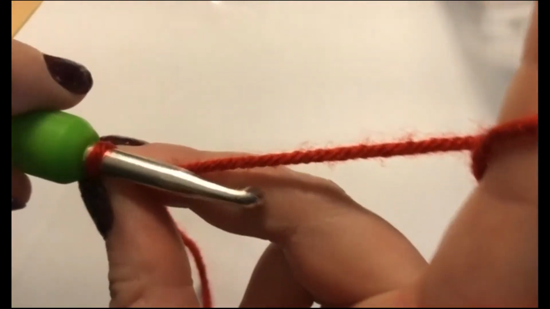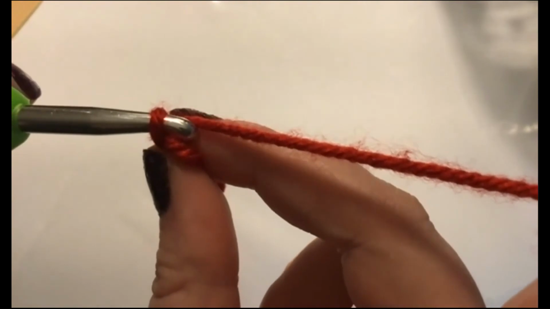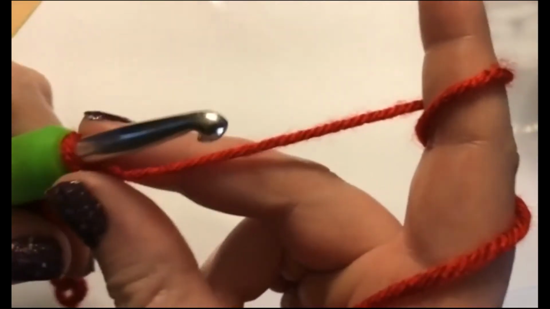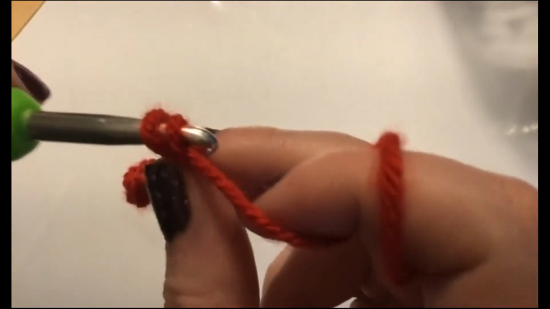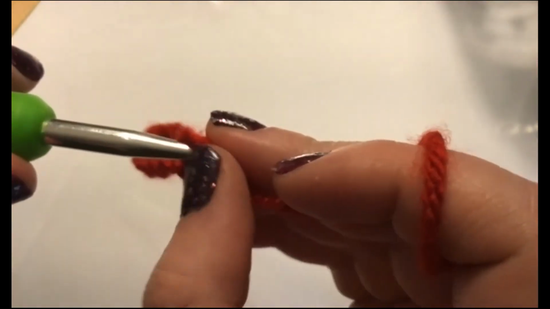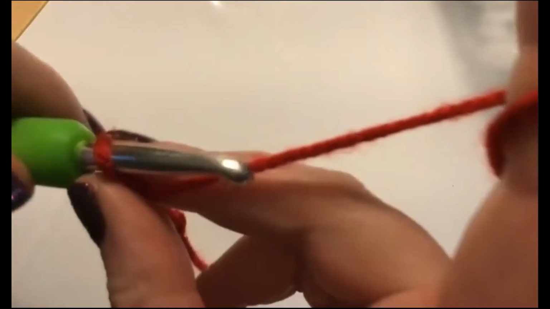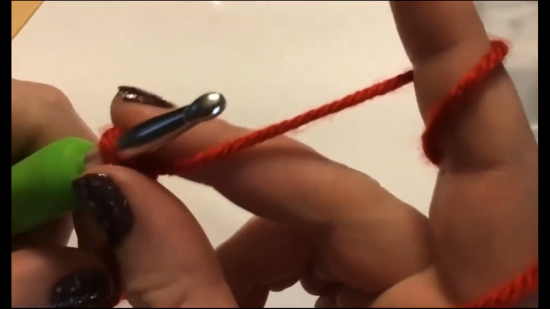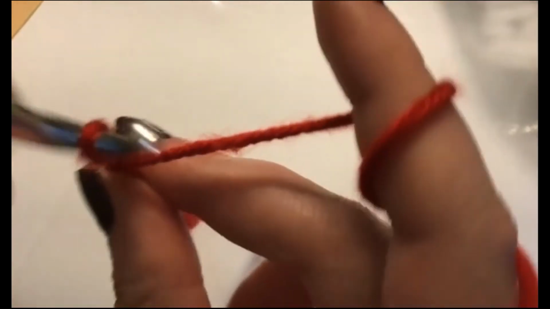And remember, everyone's different. You might slide it off your hand, or you might wrap it around your hook. And then once you get to your stitch, you might use your fingers. You might pull that second loop off and have that first loop left. So if you do it that way, you're going to push that second loop off, and the first loop stays. 9, 10.